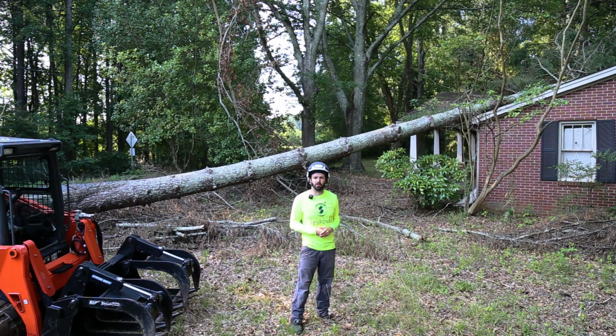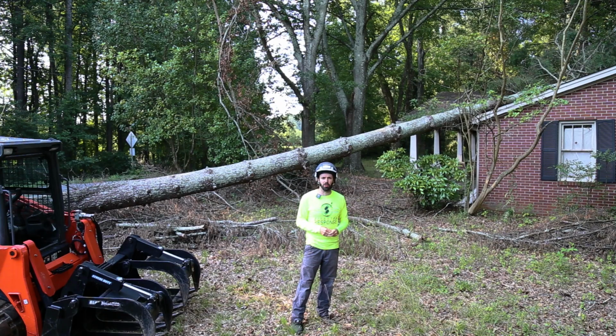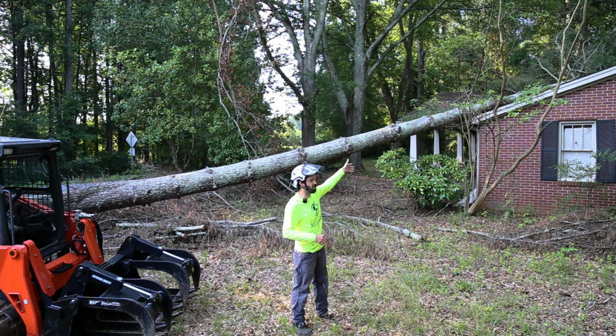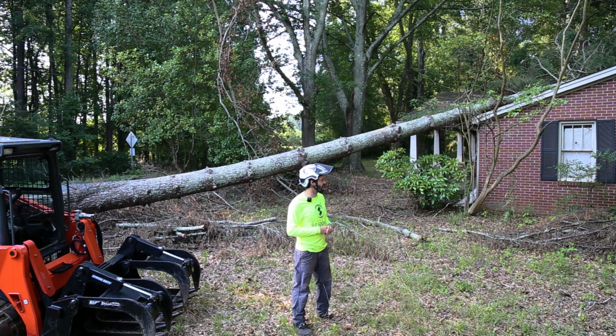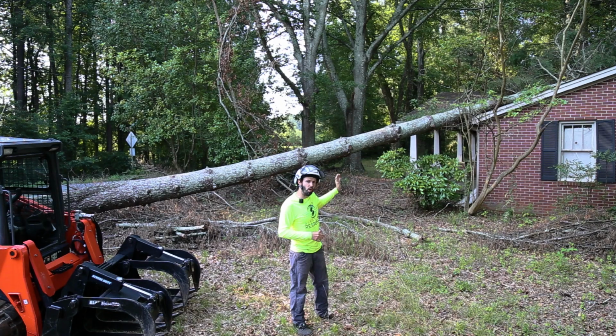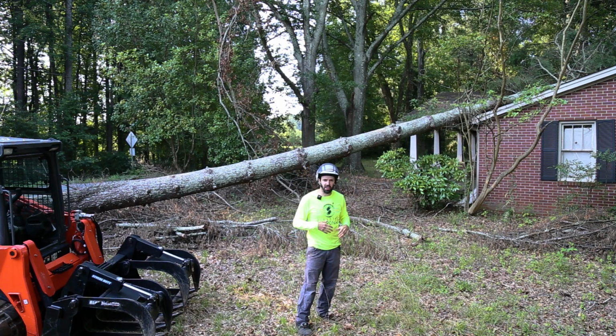walk through some of the things that we think of when we approach a site like this and how we're going to take this tree off this house without a crane. We do have a lift and a skid steer available, so those are the two things that we're going to be using today. And we'll just walk through the process of doing that.